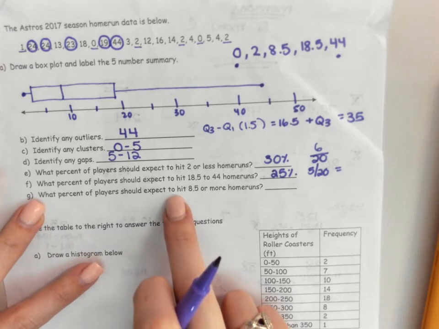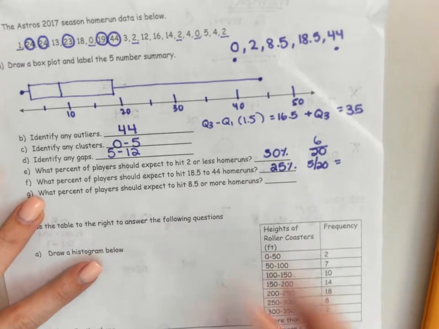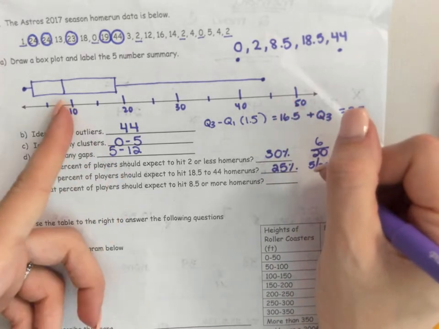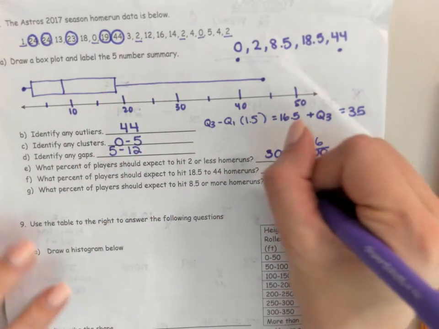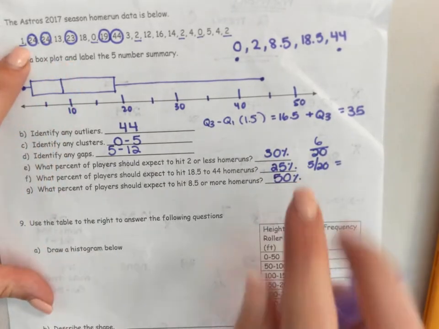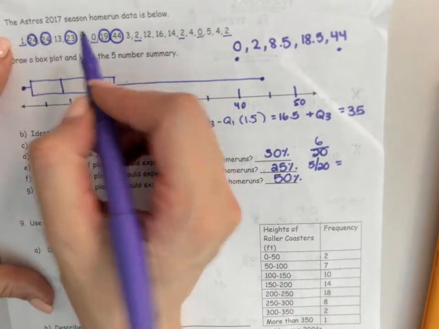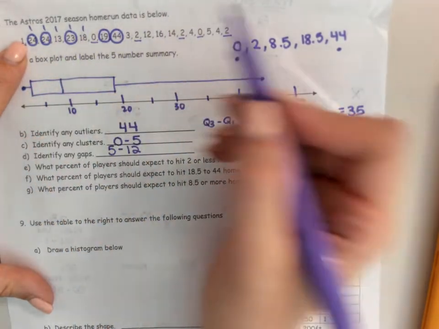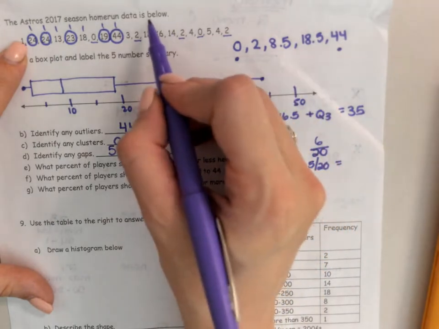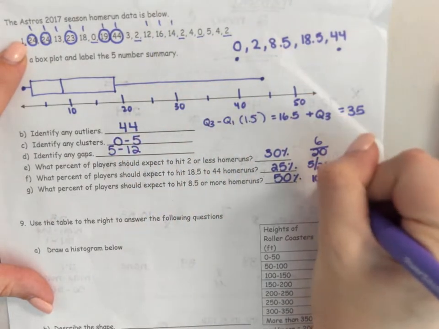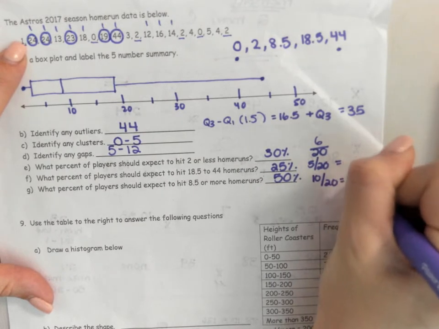And then what percent of players should expect to hit 8.5 or more? It should be 50% because 8.5 is that median, so half of them should be above that. If we were to old school calculate it, above 8.5 would be 1, 2, 3, 4, 5, 6, 7, 8, 9, 10, 10 out of 20, which is, yes, 50%.